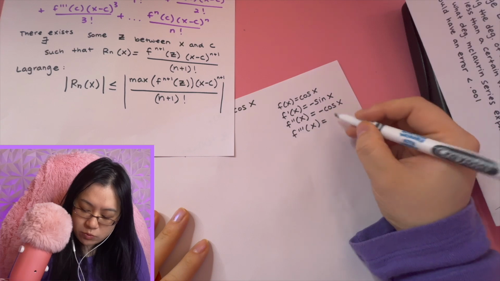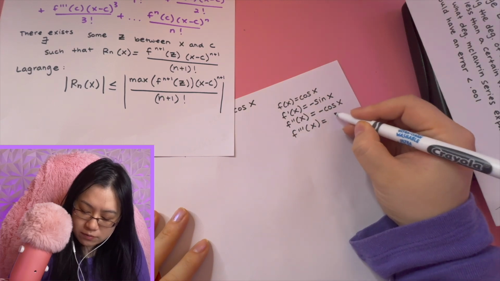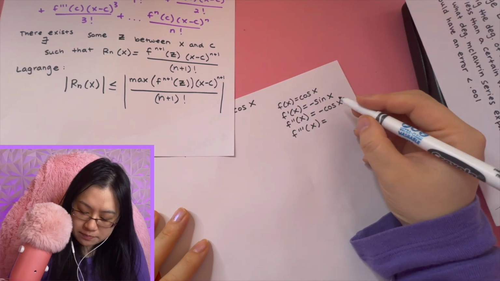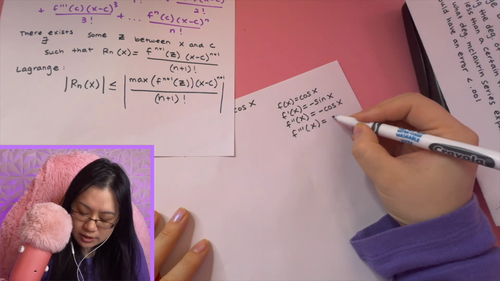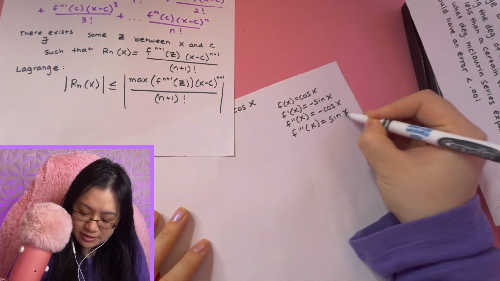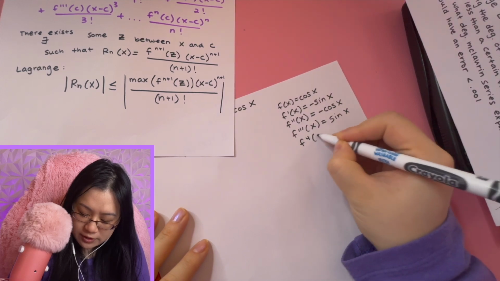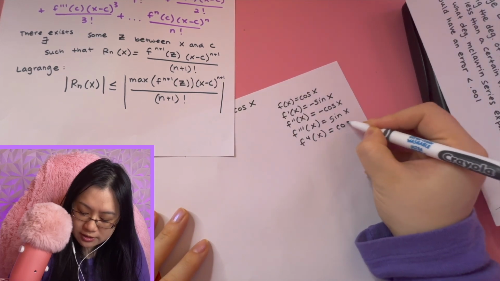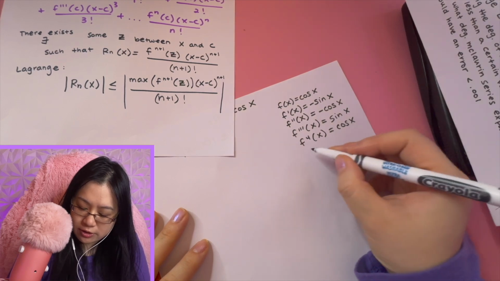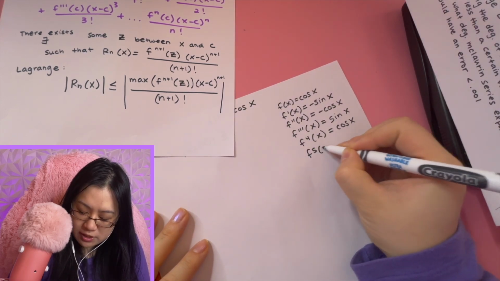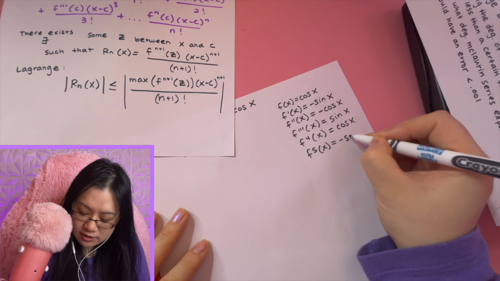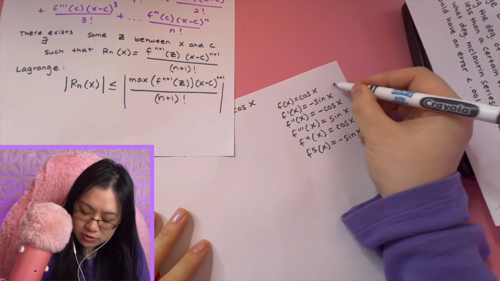So f prime would be negative sine x, and then the fourth derivative is back to cosine x. So there's the cyclical nature. The fifth derivative would be negative sine x again, and so there's the cyclical nature with the derivatives.